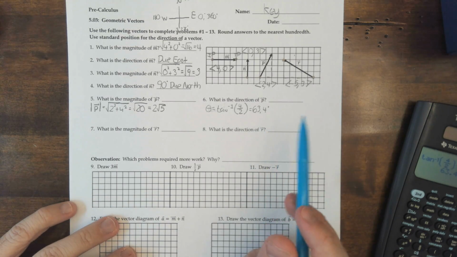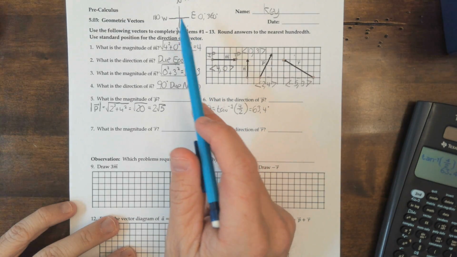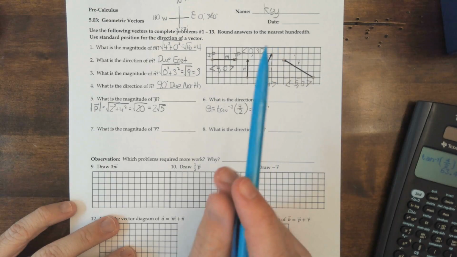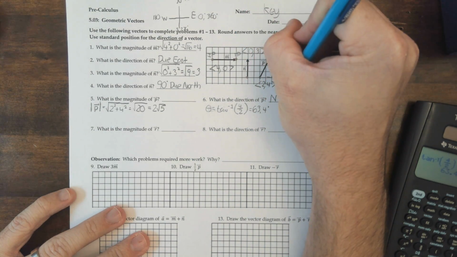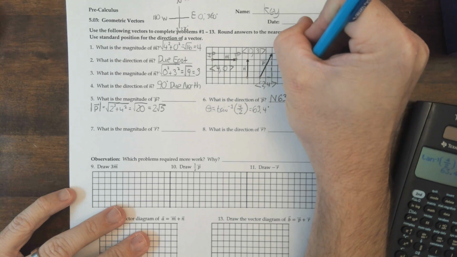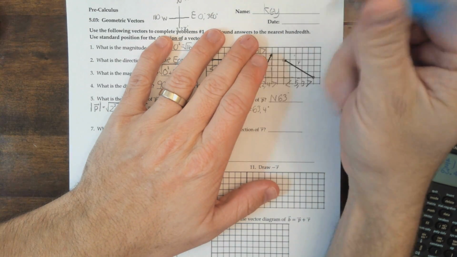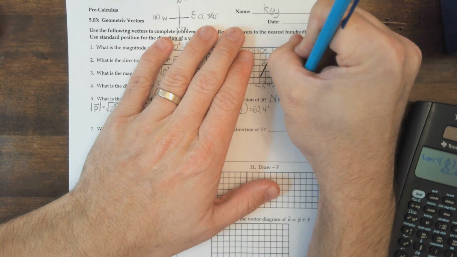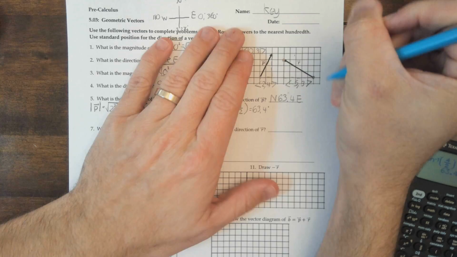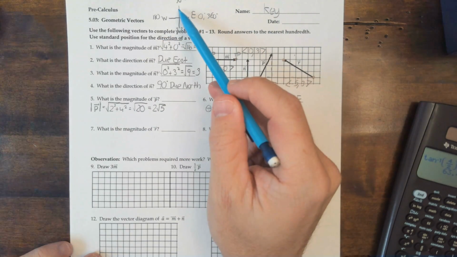And so when you talk about direction though, when it's not, say, a due north, due east, due south, due west, you have to write it like this. You say north 63.4 degrees east, okay?